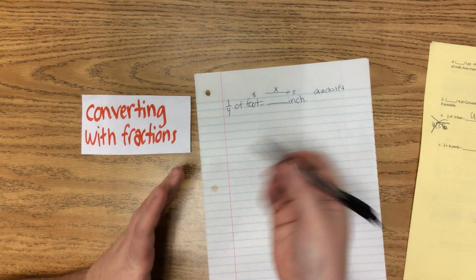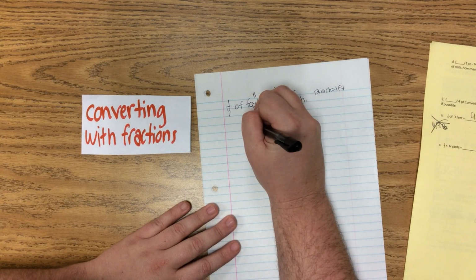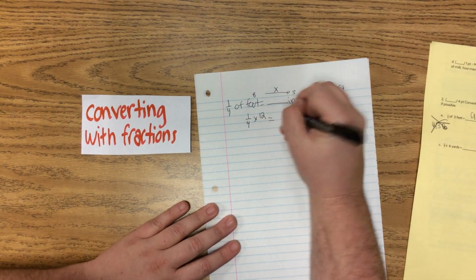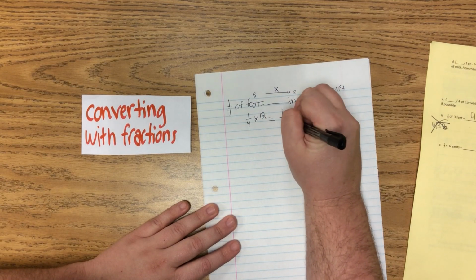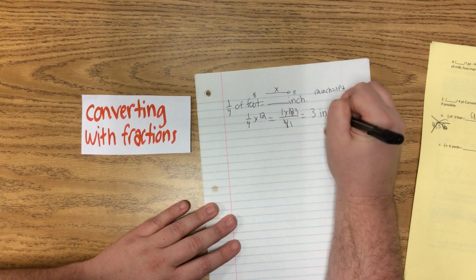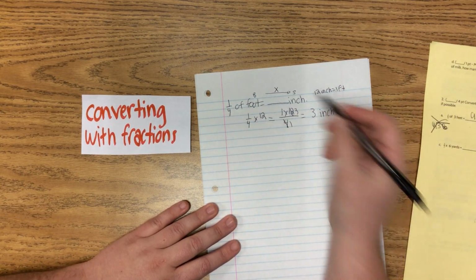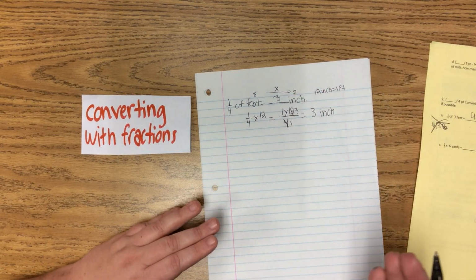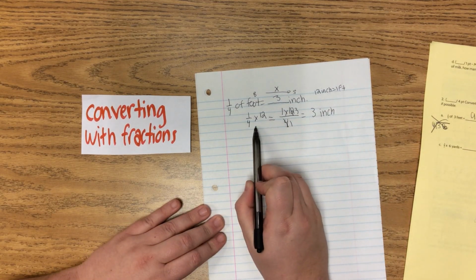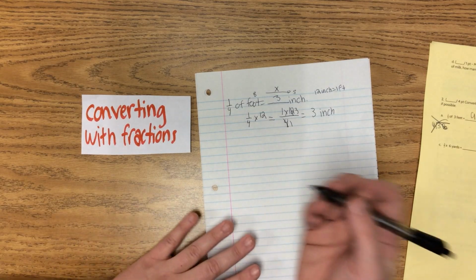I can then do a fraction equation of 1/4 times 12, because 12 is my conversion factor. When I do 1/4 times 12, I can get an answer of 3. So I know that 1/4 of a foot is really 3 inches. So I used my conversion information plus my multiplication of fraction information to solve.